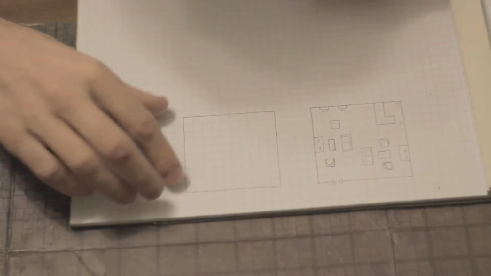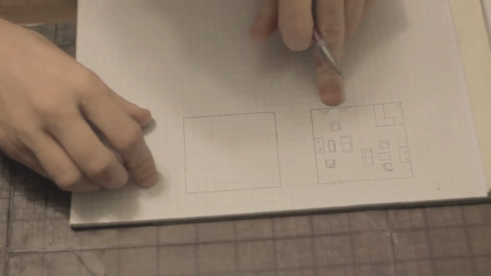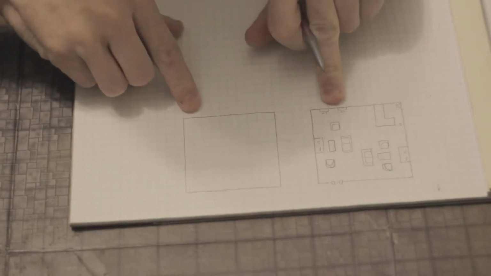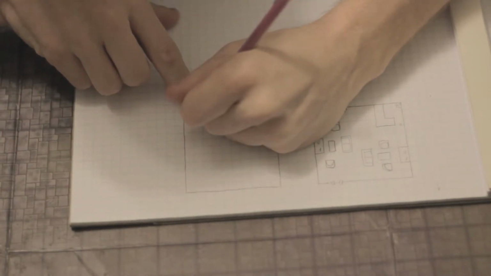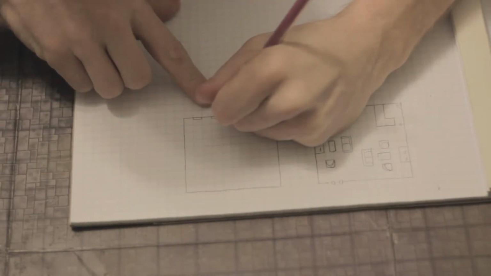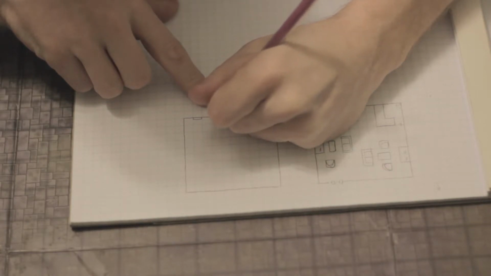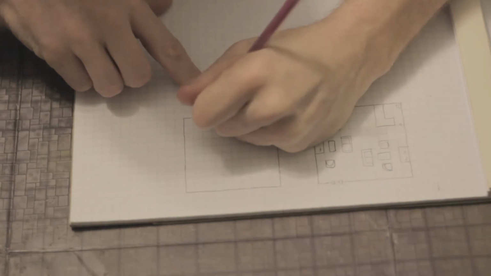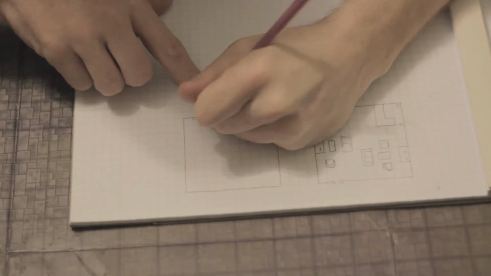Alright, well, we need to reference these ladders, so we're going to put them in the same place. This one there, one space over, and another ladder there. So these guys are ladder down slash up, because we're going to build a third story on top of this.